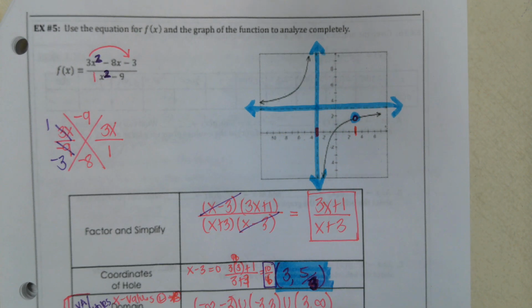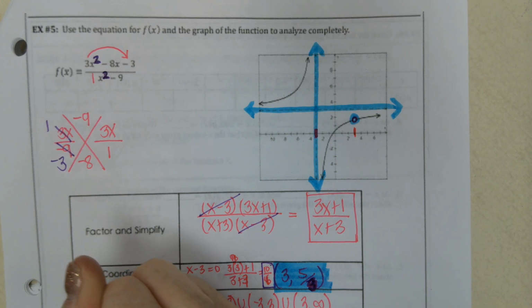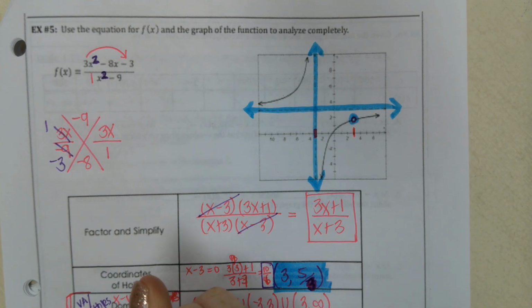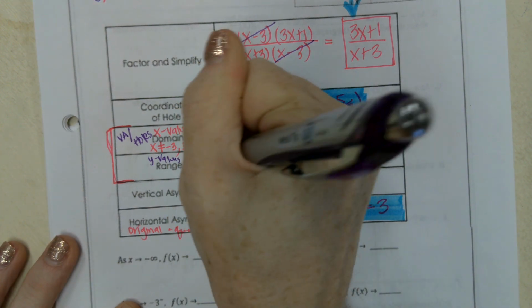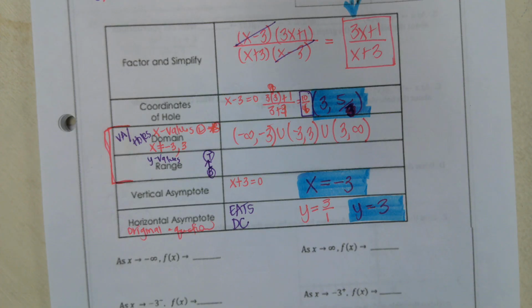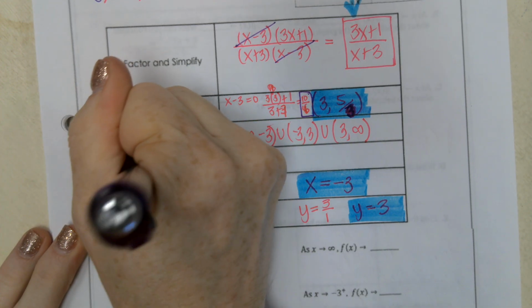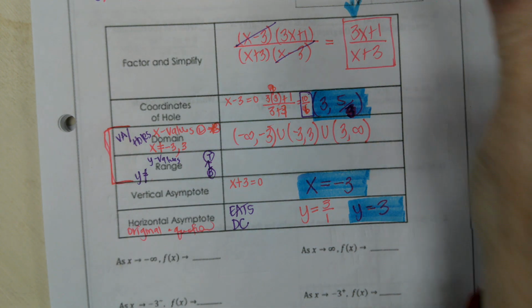Now my range, I know that these are my Y values. And I read my range from bottom to top. I read it from least to greatest. Okay? So I am looking at what Y cannot equal this time.